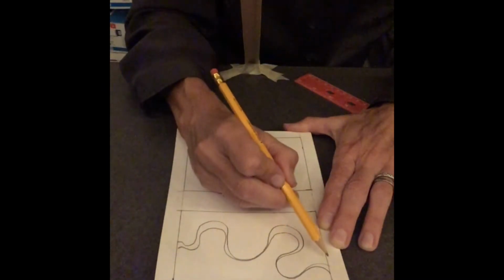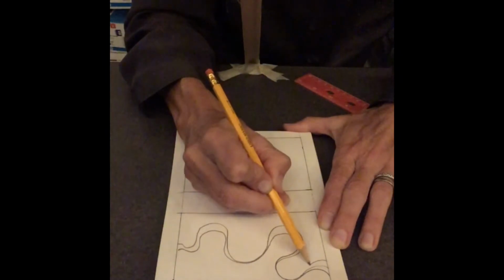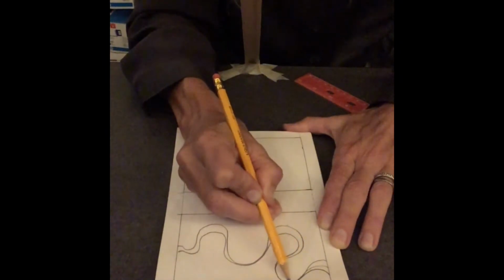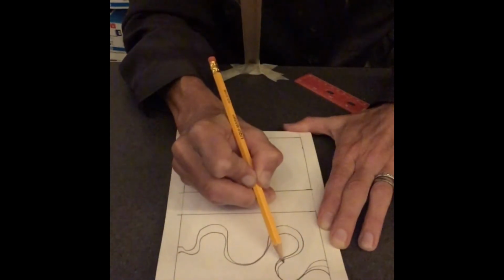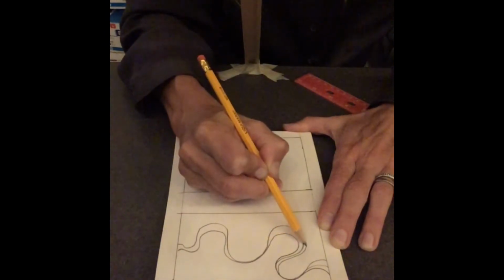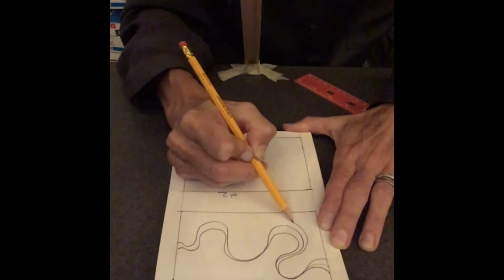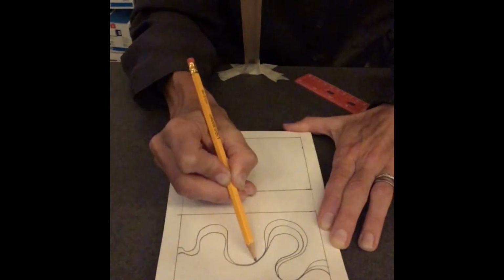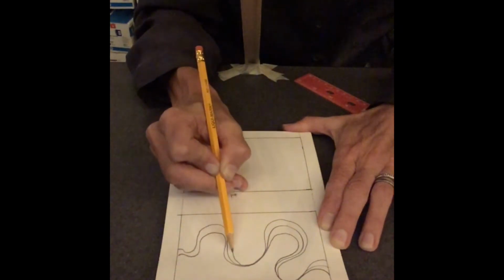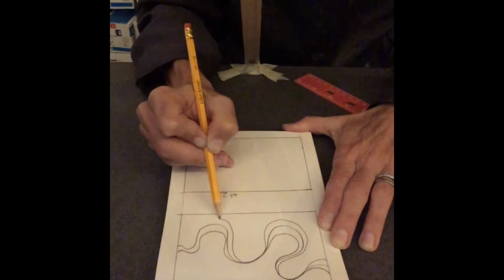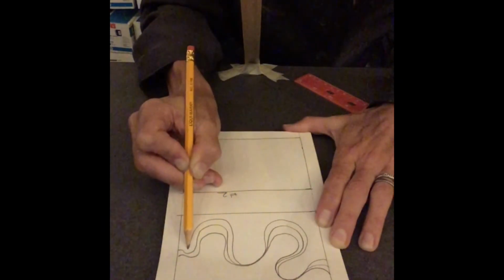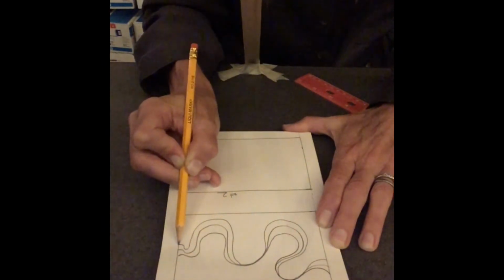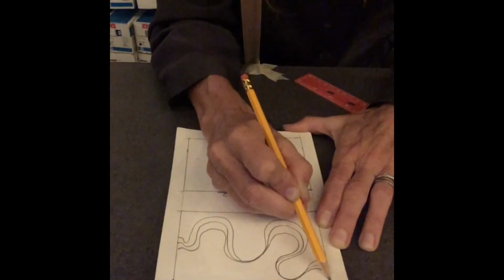So let me try it again. Don't overlap. Go nice and slow, steady. I'm not sketching. I'm making my line continuous. I'm not stopping, and I just keep it going. I'm going to do another one.